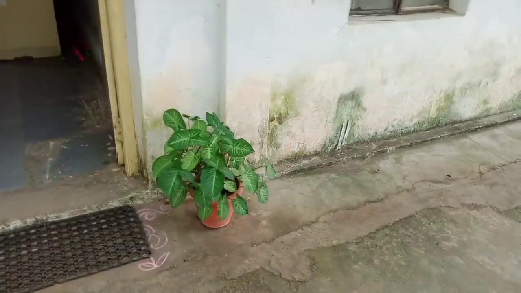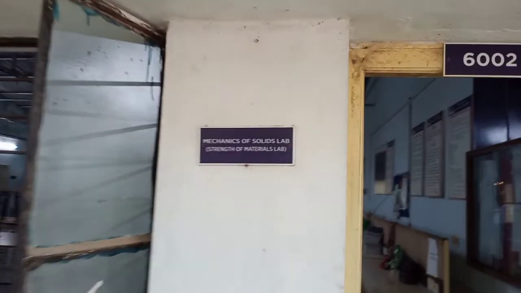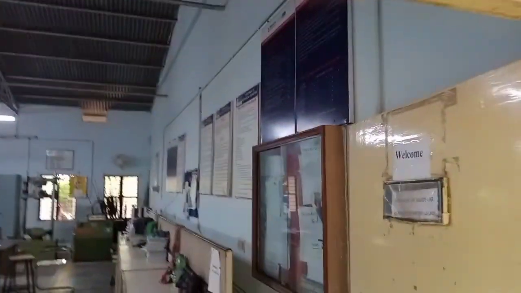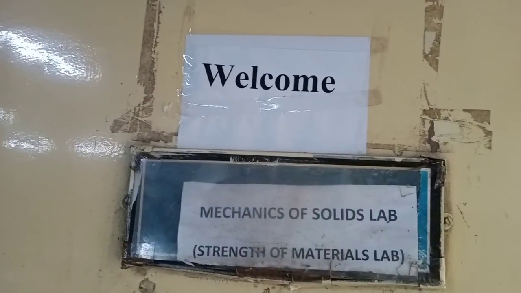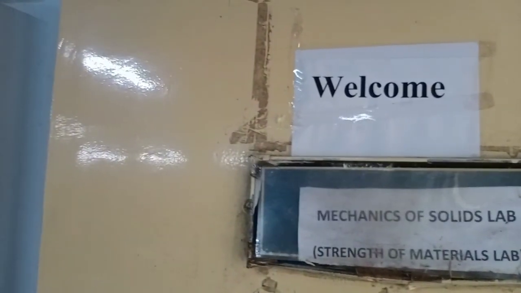Just see the plantations. See this mechanics of solids lab, and the room number is 6002. We are welcoming every individual, the students particularly, and our colleagues.